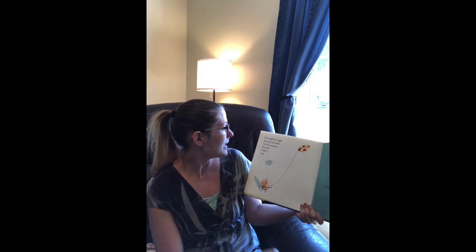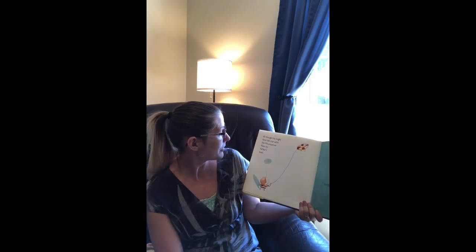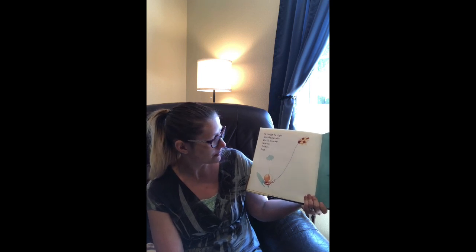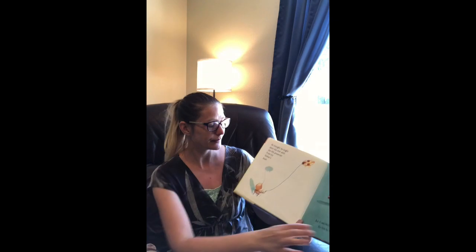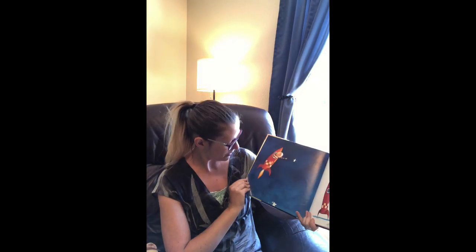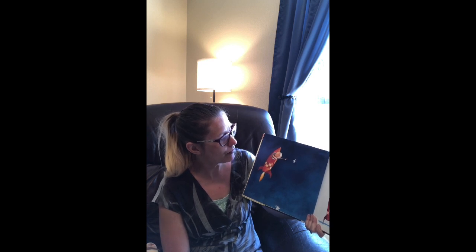He thought he might lasso the star with a life preserver from his father's boat. But it was much too heavy for him to carry. If only he could fly up in the spaceship and just grab the star. But the only spaceship he owned was made of paper, and it didn't fly very well.